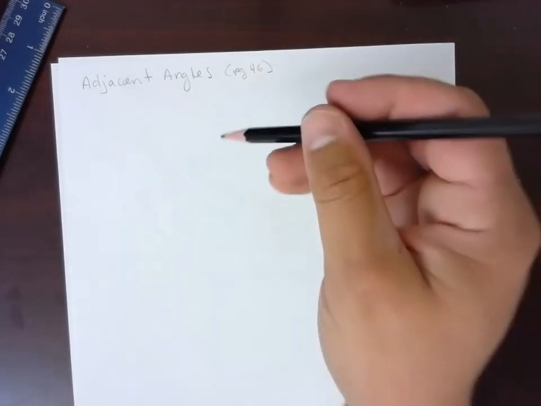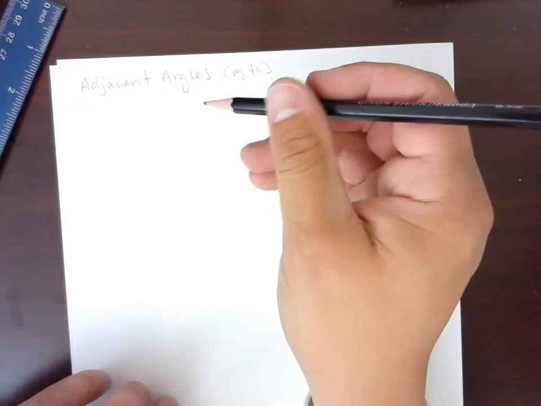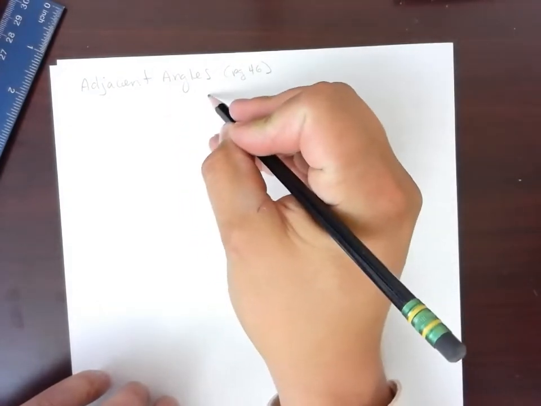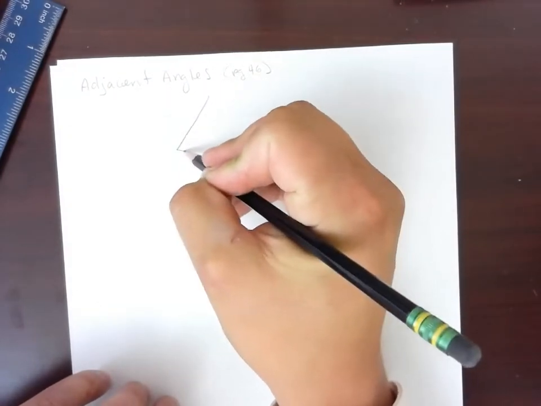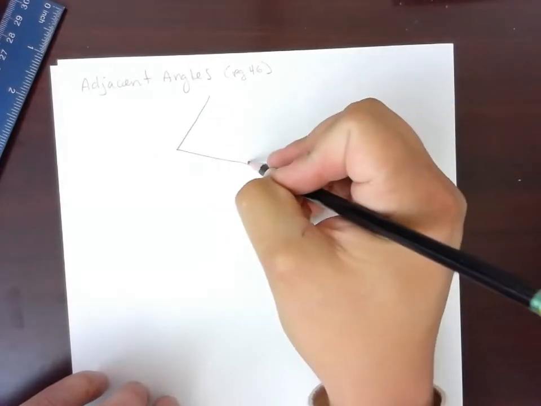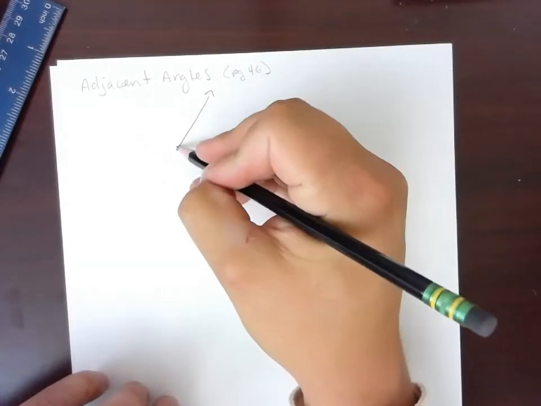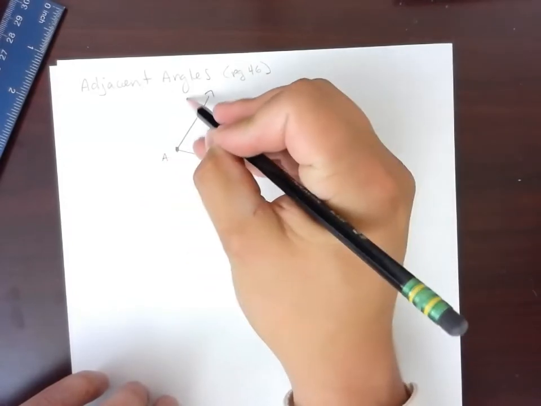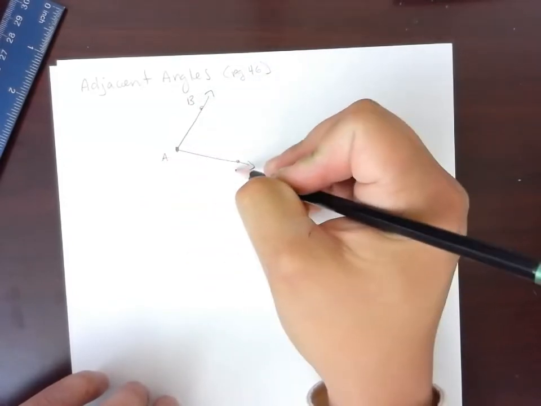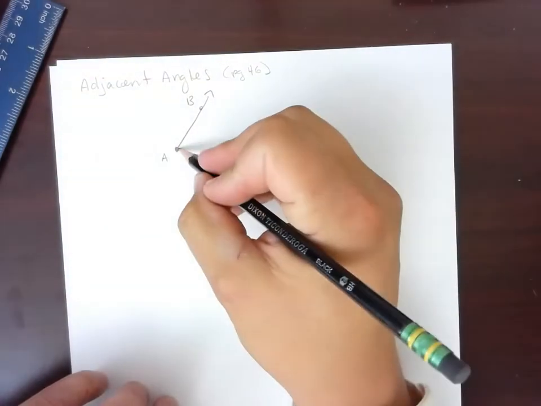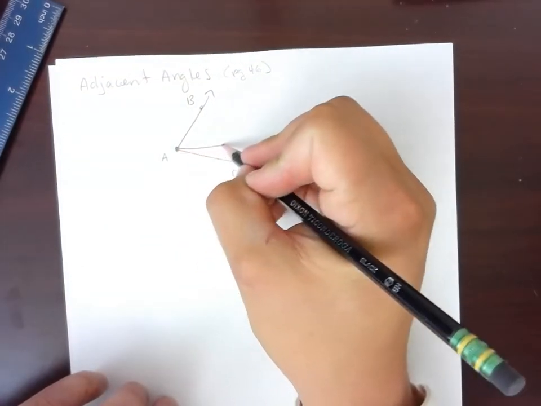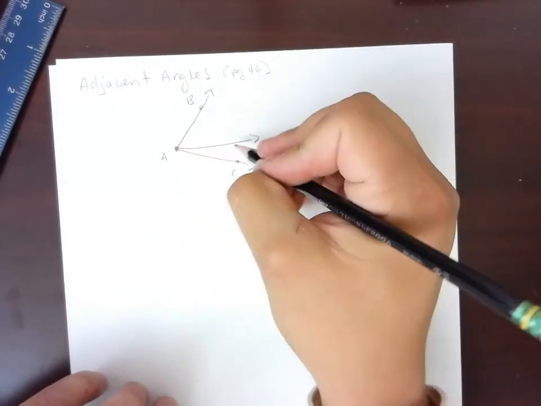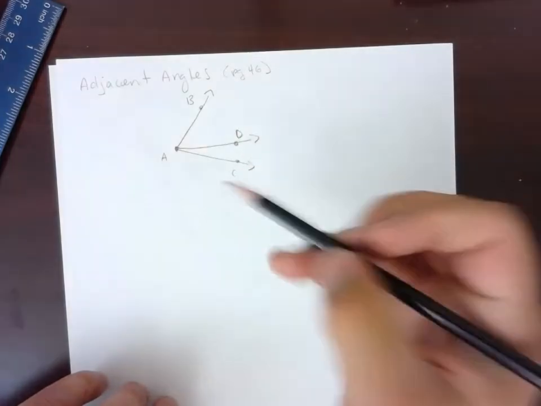So a really simple example of what adjacent angles look like, you could have an angle, right? You have a vertex, you name the vertex A, and we get points along each side, and adjacent angles will share.